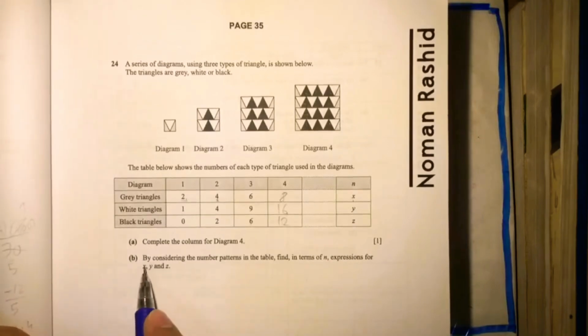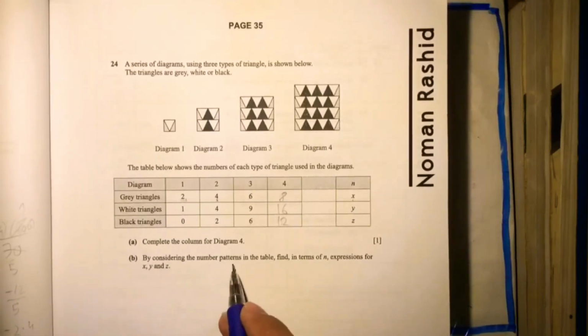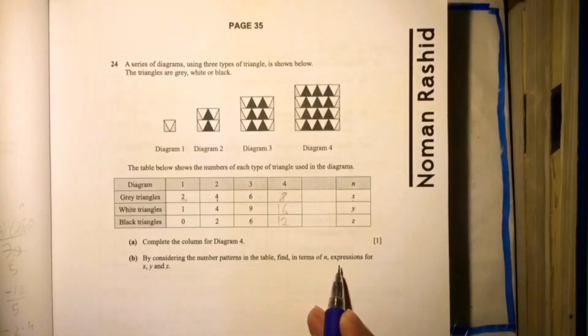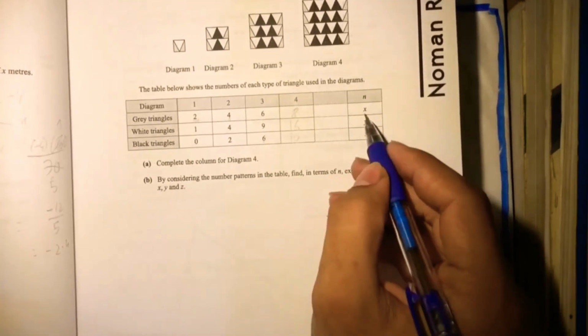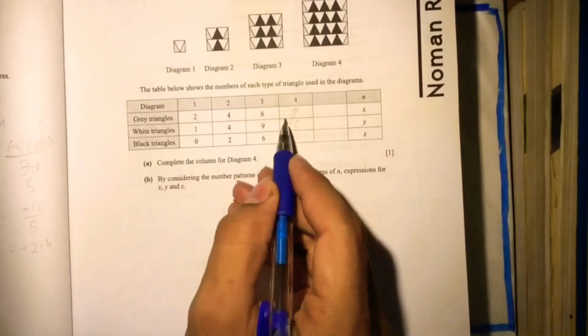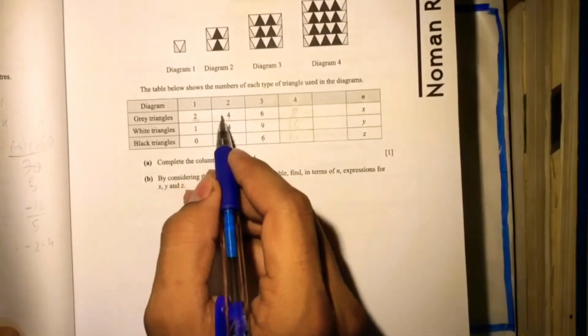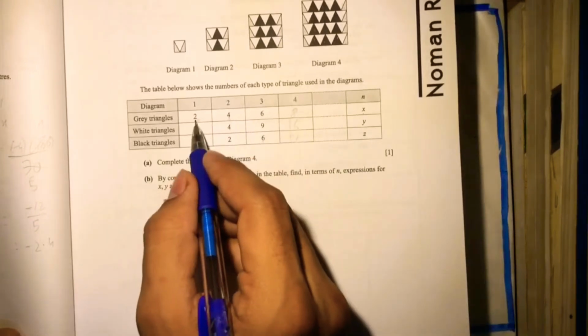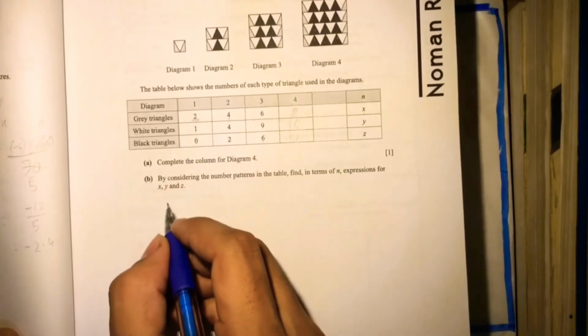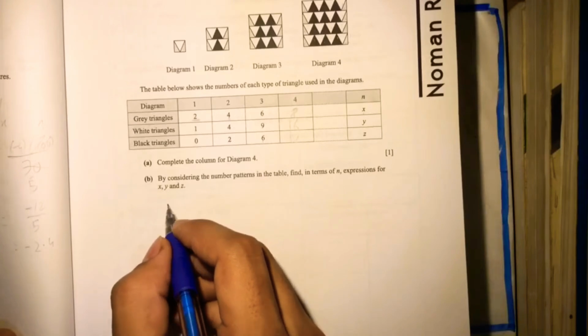The next part says, by considering the number patterns in the table, find in terms of n expressions for x, y, and z. X is the general formula for this sequence. Now here we can notice that there is a common difference of 2 between each term, and the first term is 2. So we will apply the formula of arithmetic sequence here.